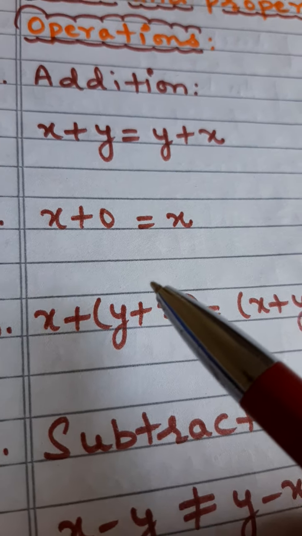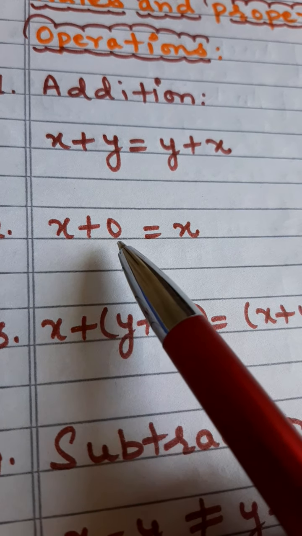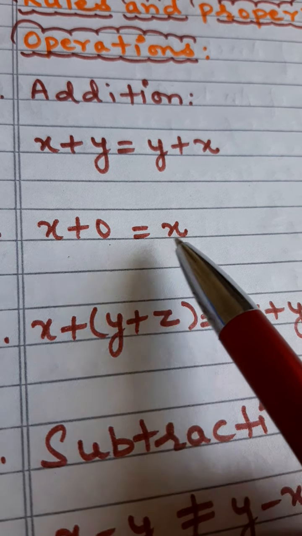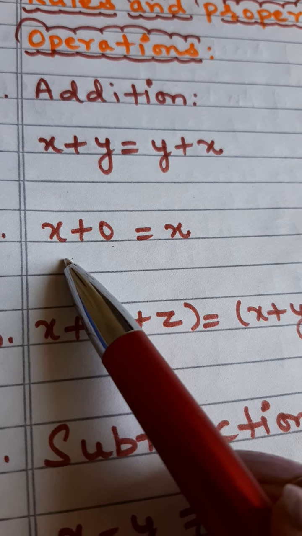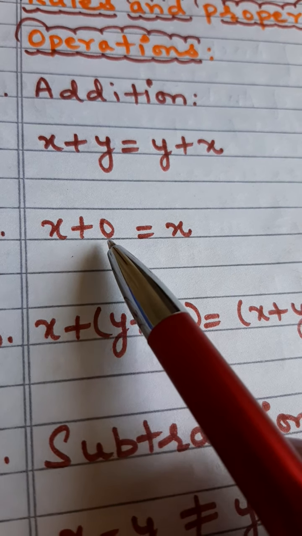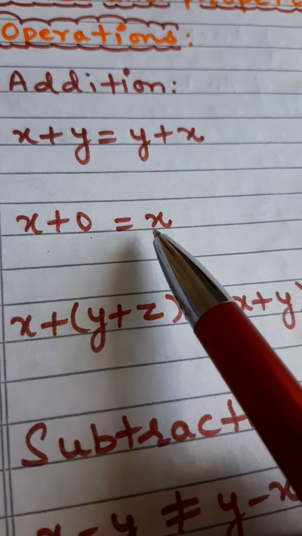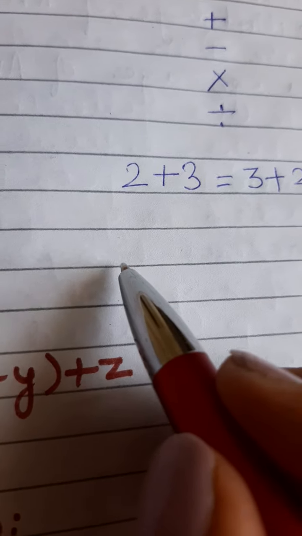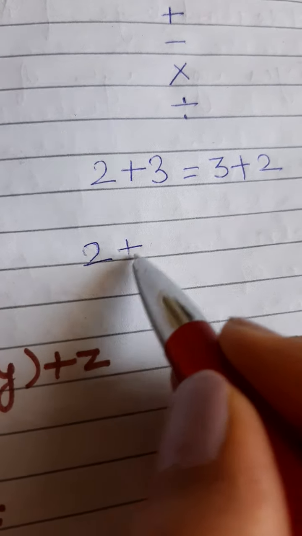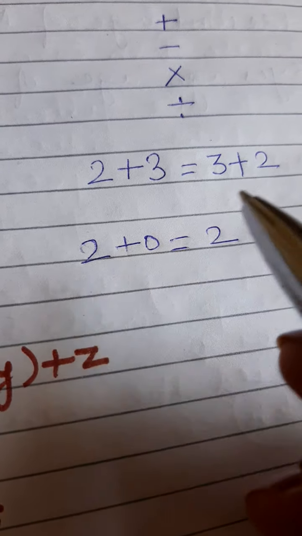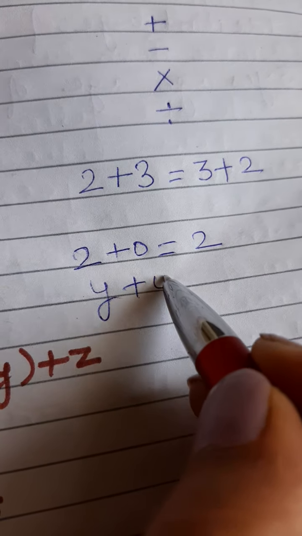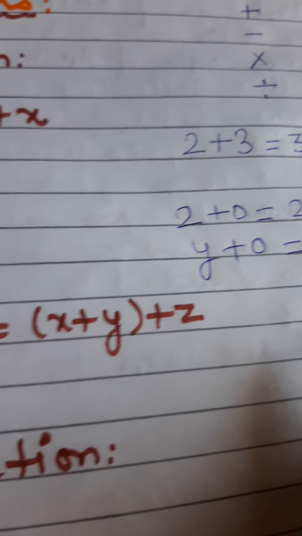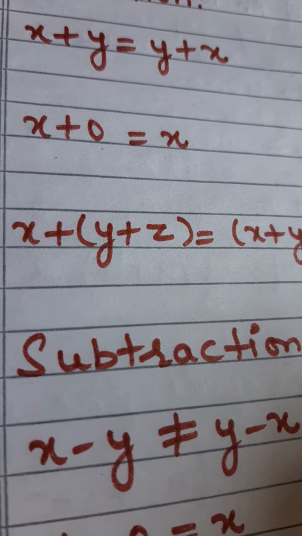The second property of addition is, if we add 0 to any number, then it is equal to the same number. In a similar way, for literal numbers also it is true, as if we add 0 to any literal number, the answer will be that literal number. For example, if I am adding 0 to this 2, this is equal to 2. And similarly, if I am adding 0 to y, this is equal to y. So this is true for literals also. Literal numbers also follow the same rule.